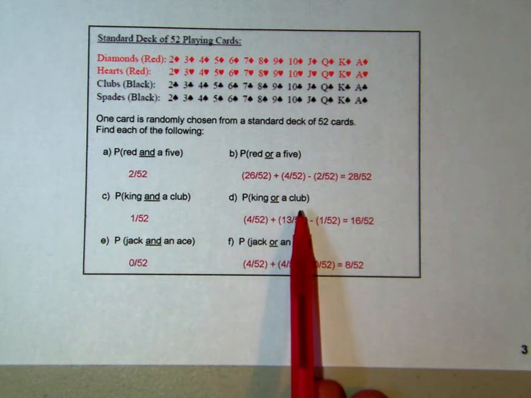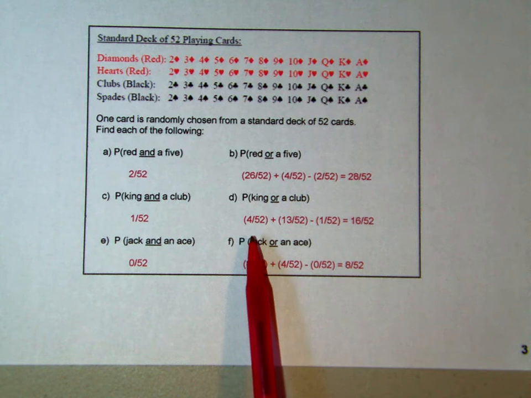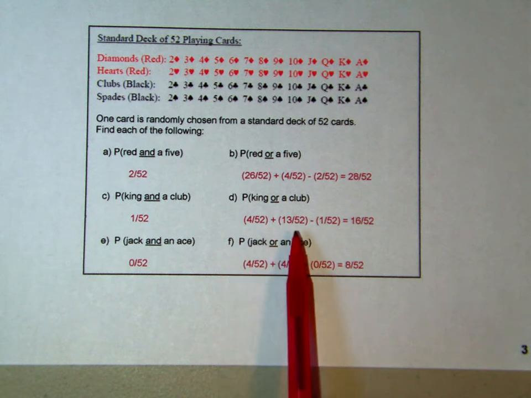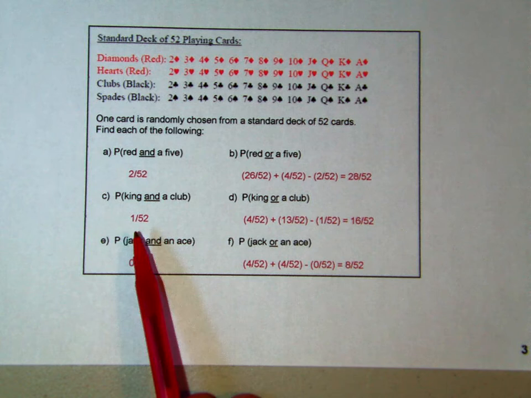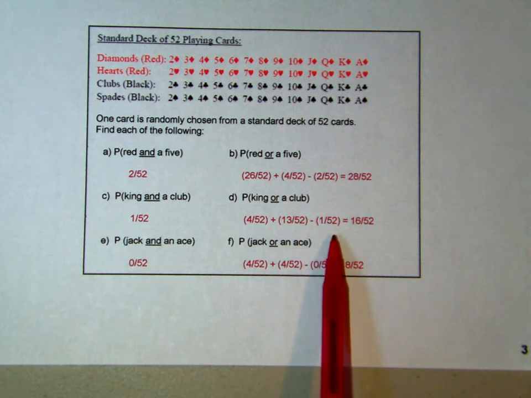Okay, king or a club. There are 4 kings in the deck. There are 13 clubs. If they were mutually exclusive, you would add those together and the question would be done. But they're not. It's possible to be both at the same time. You have to subtract off what got counted twice.